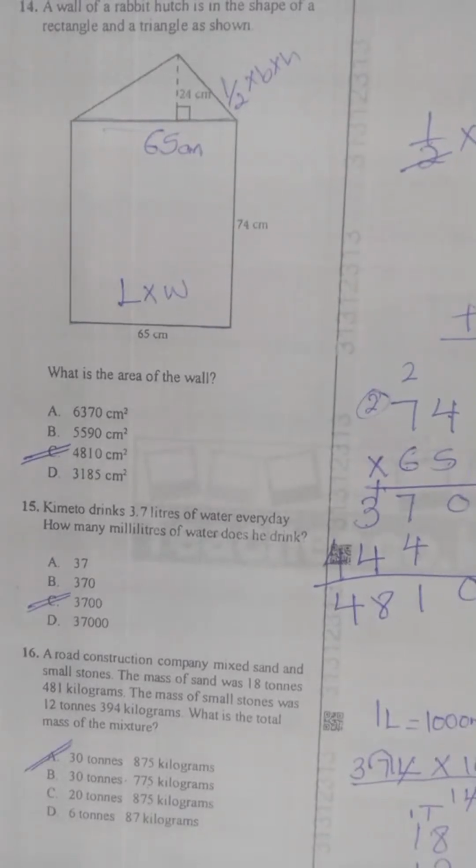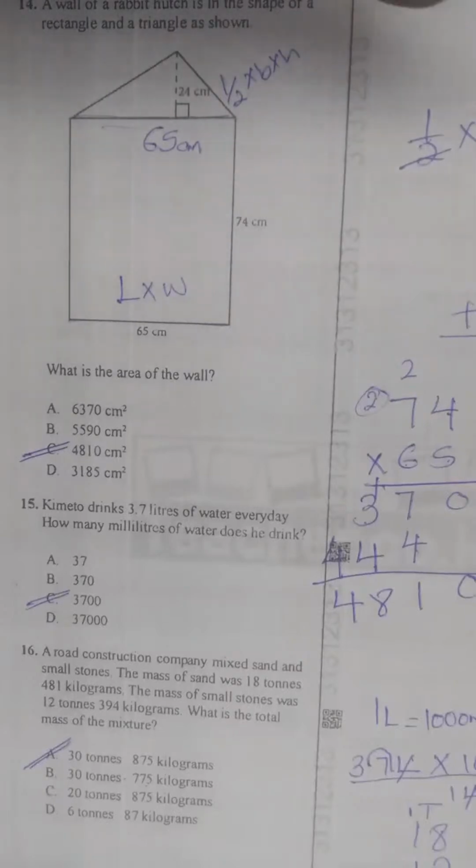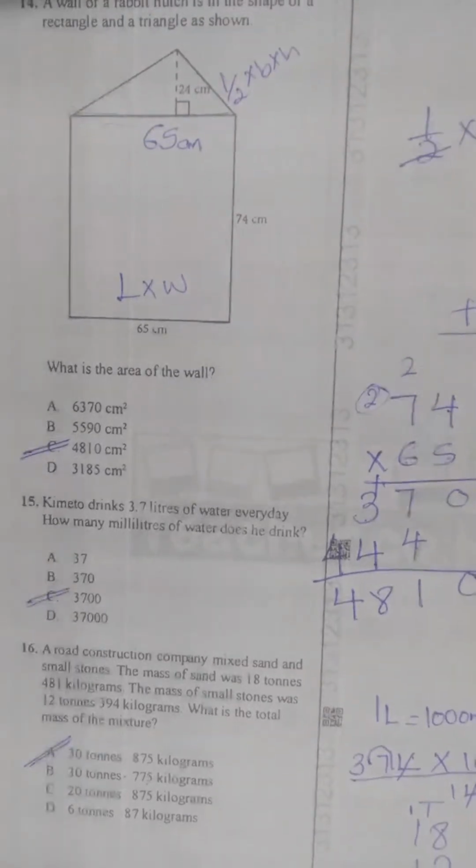So let us look at now question 17. Question 17 goes as follows. You are told that a tea processing factory distributes its fertilizers to farmers using 4 lorries. Each lorry carries 24 tons, 235 kilograms of fertilizer. What was the total mass of the fertilizer?